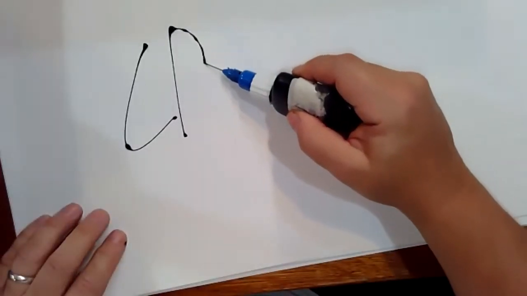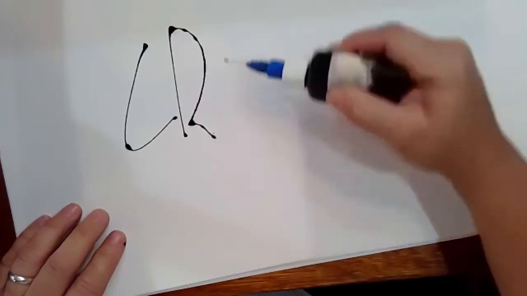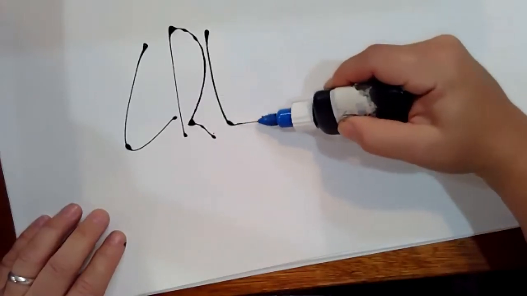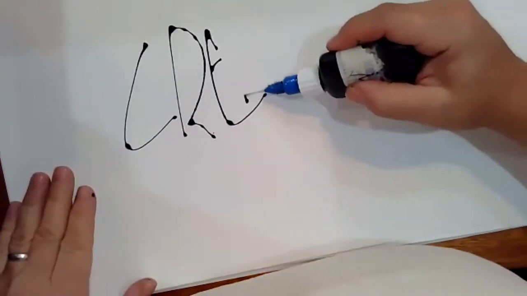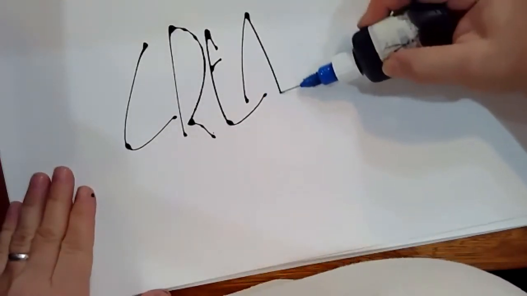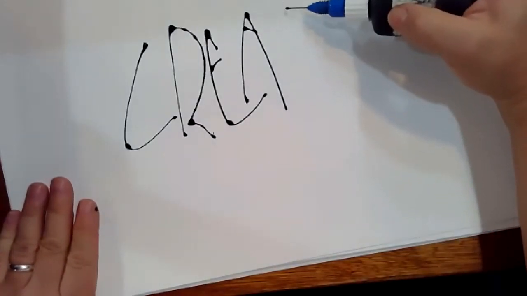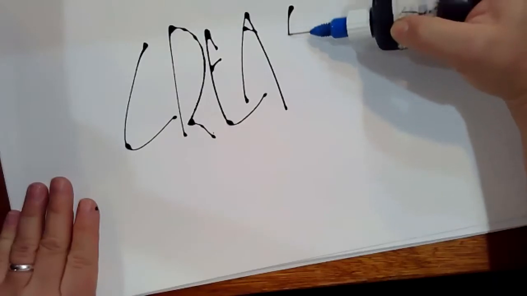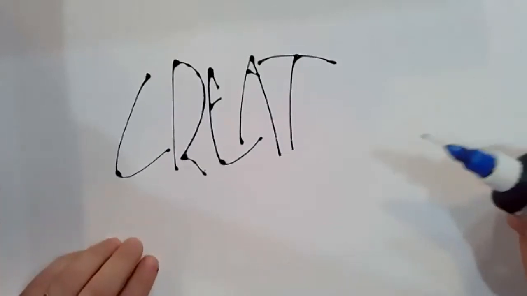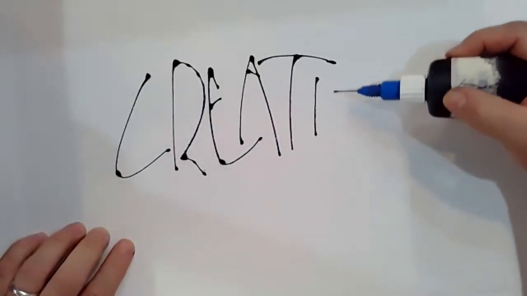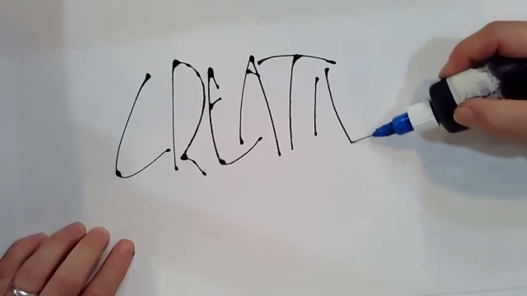Okay, let me try to remember my R. Oh, it's this, right? Don't forget, if I'm going slow with this tool, it's going to blob. So it's probably, okay, where's my A? Creativity. Where is my T? Oh, my T did this. If you could bring your paper down a little bit. Thank you. Creativity. My V did this.